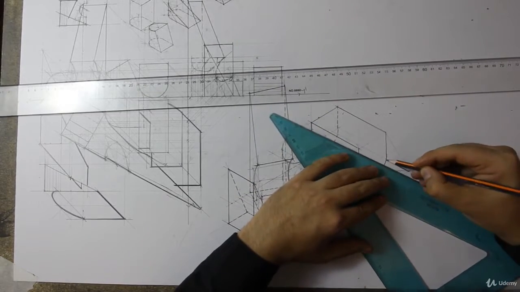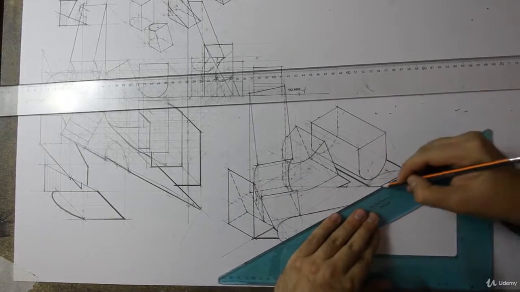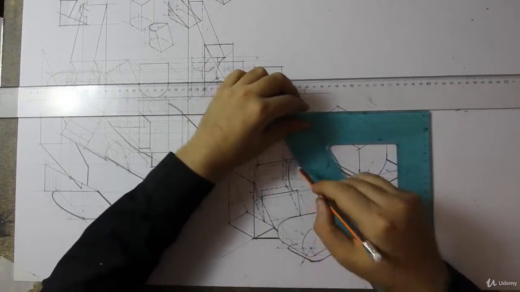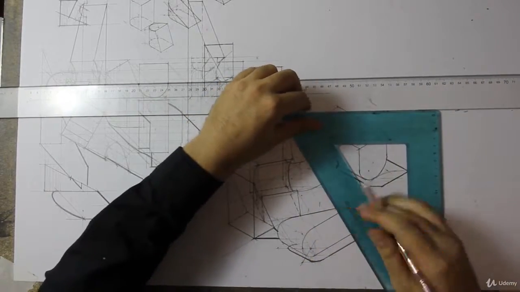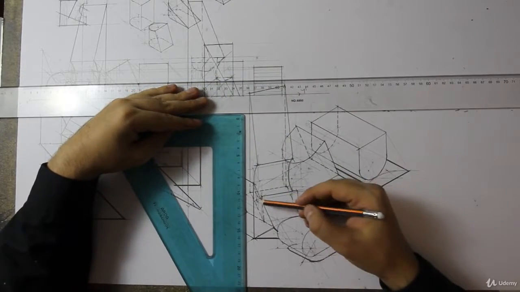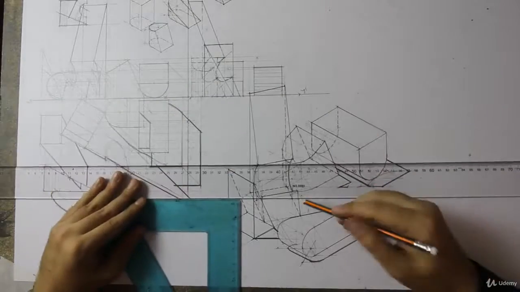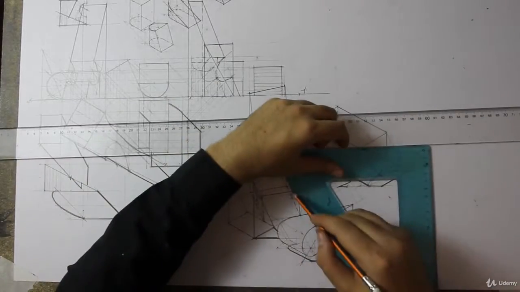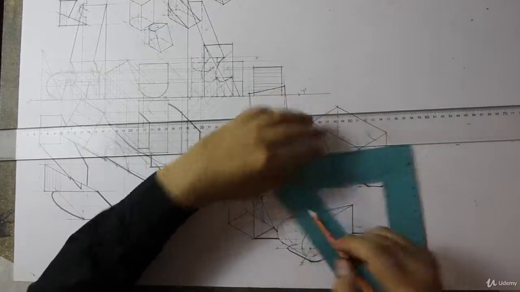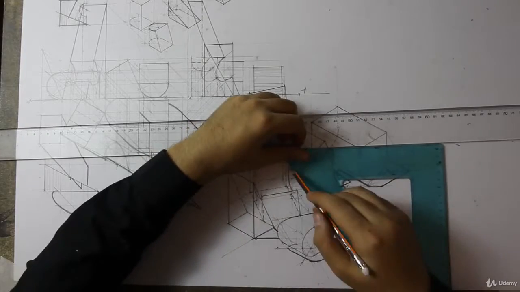Right, edge there. Right, extra cast shadow edge there. And we need to draw that large cast shadow for the vertical dominant. Right now we are constructing the part which is inclined, that ellipse.